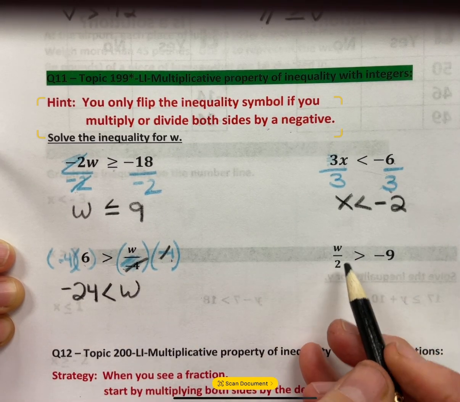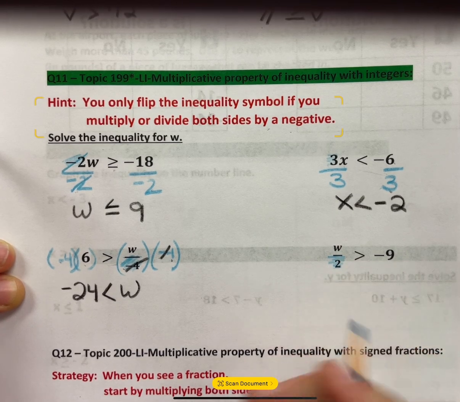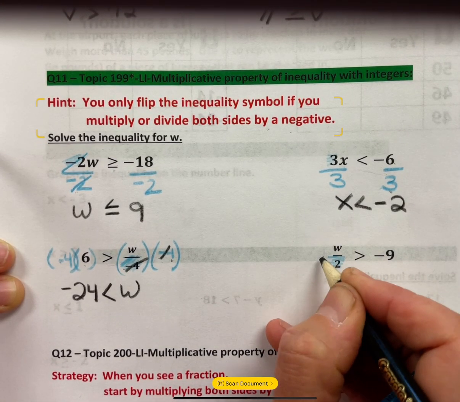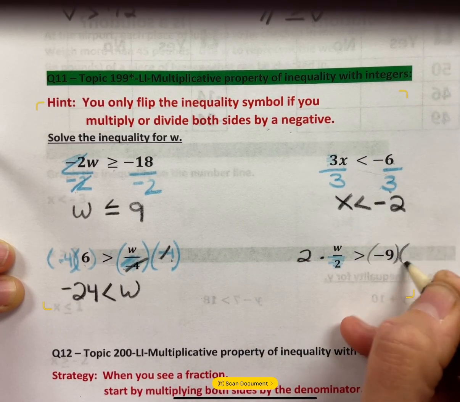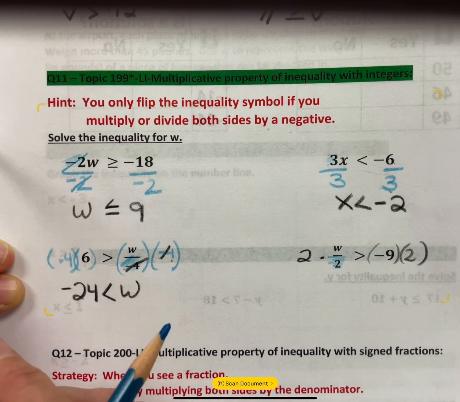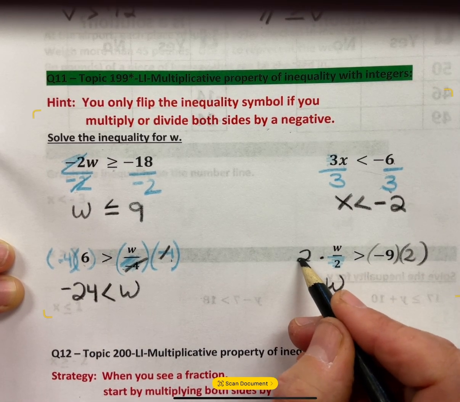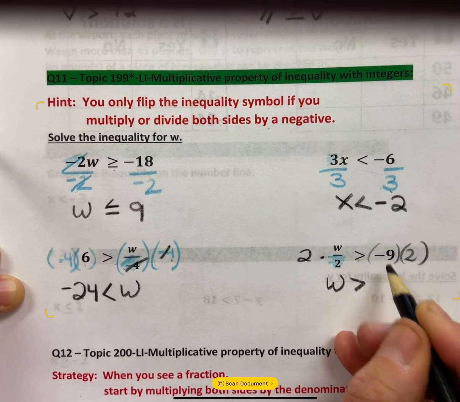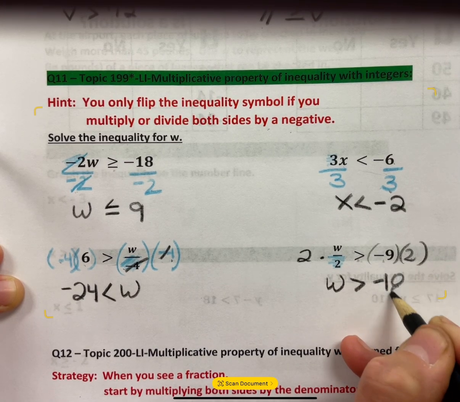Okay, final example, I would like to get rid of divide by 2 to get W by itself. So the opposite of divide by 2 is multiply by 2. What I do to one side, I do to the other. We end up with W. We multiply by a positive number, so this inequality symbol is going to stay the same. And -9 times 2 is -18.